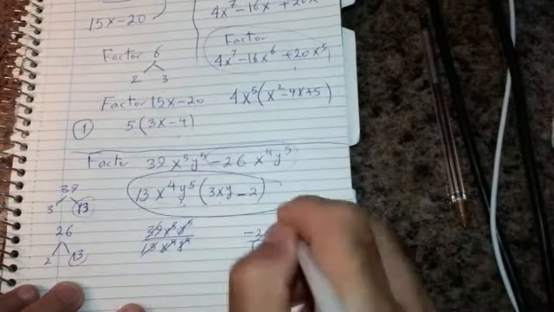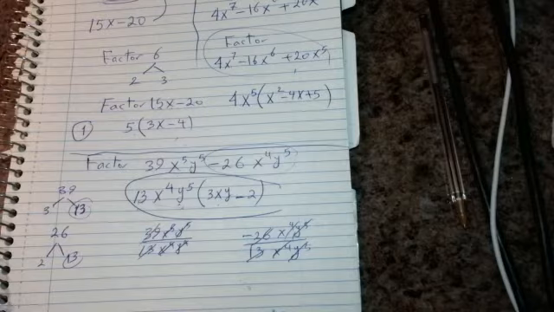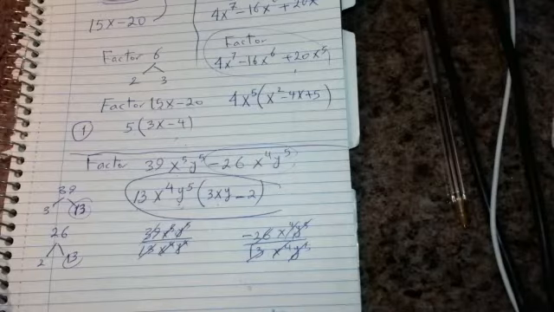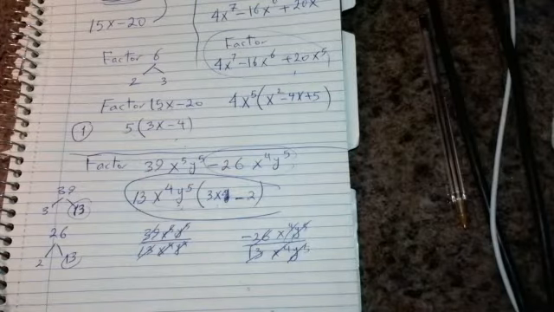See, this is how to factor. So 3x minus 2 in the parentheses and that.